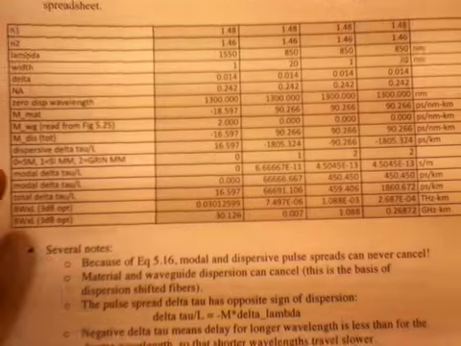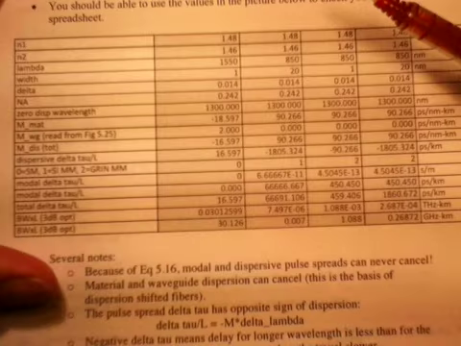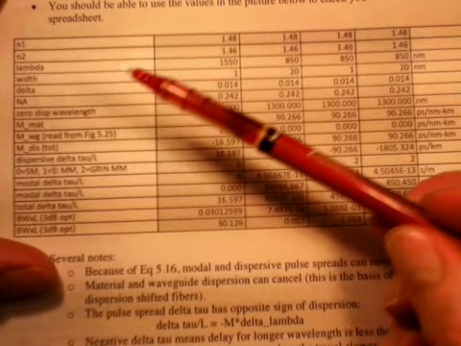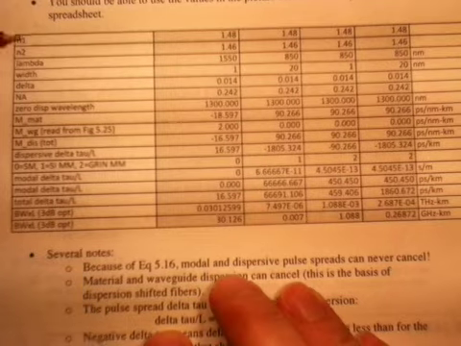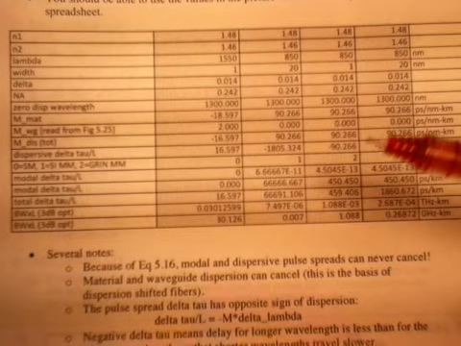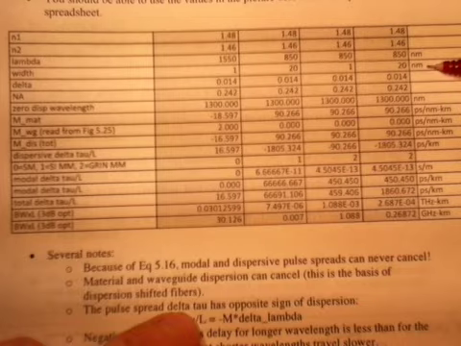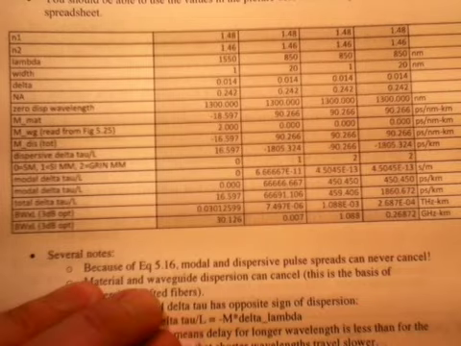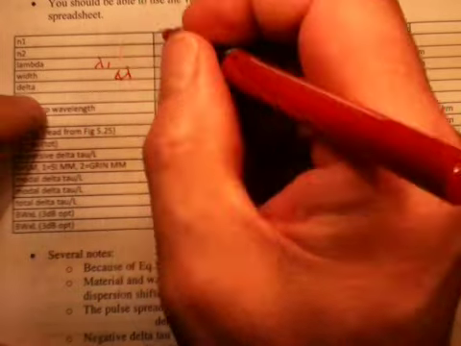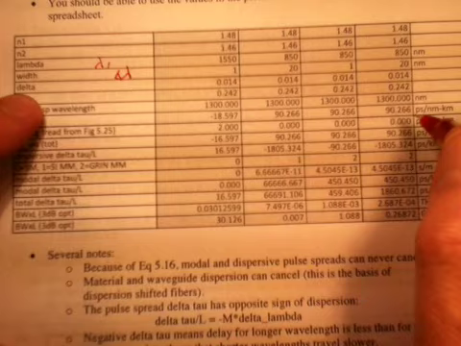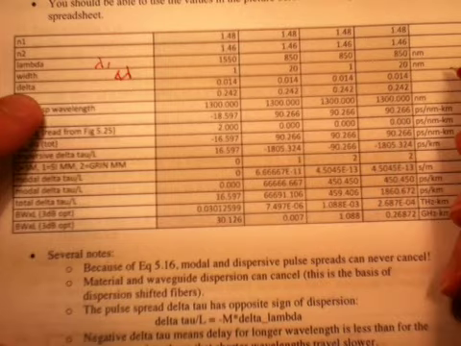So let me talk you through the spreadsheet. Basically what we're given is the two refractive indices, N1 and N2. We're given the wavelength and the spectral width of the source. So this is lambda. This is delta lambda. And we go ahead and calculate the delta.